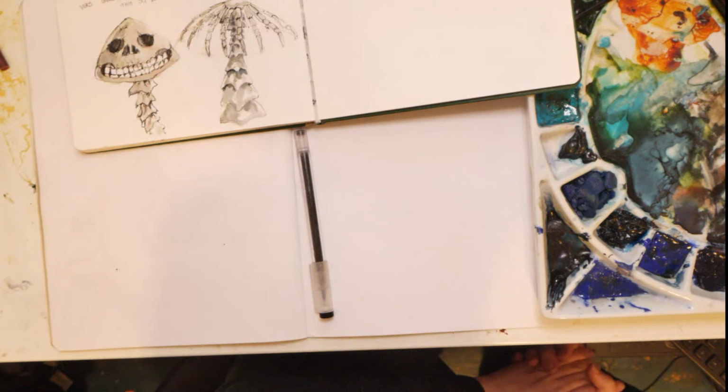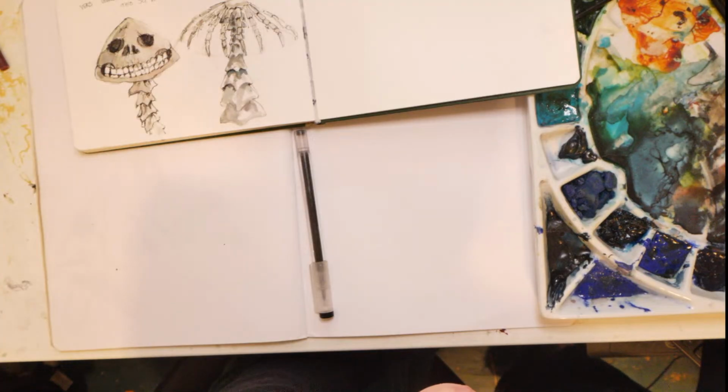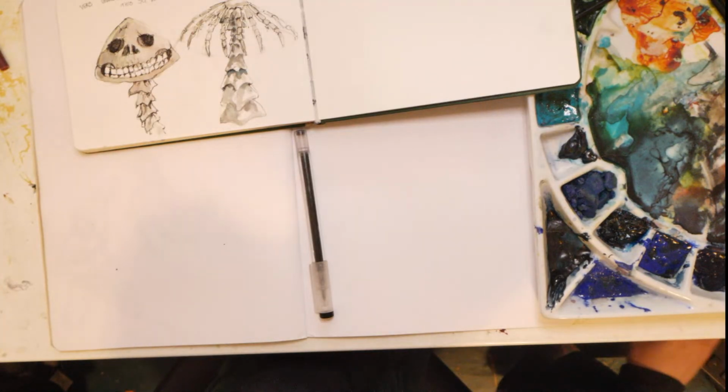All right. Oh, those are kind of cool. Or Luna moth. Let's see. Luna moth. Oh, I think, yeah, I'm definitely going to do a Luna moth, just because they've got a really cool shape to their wings.